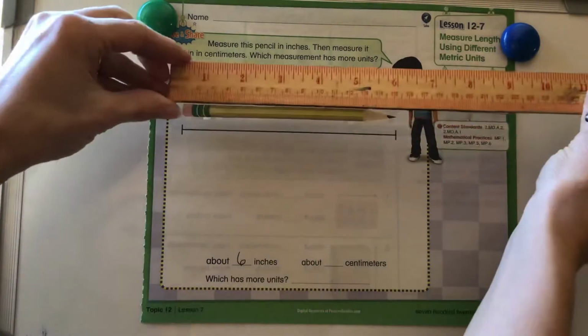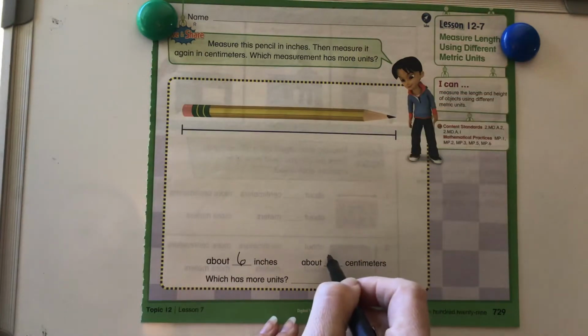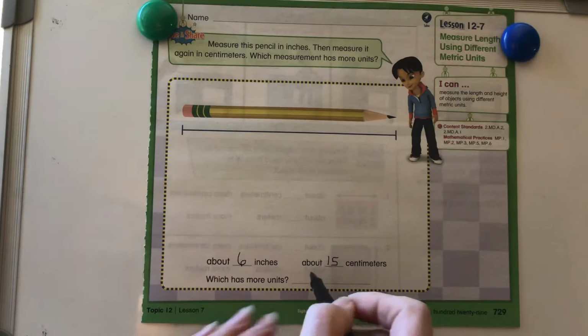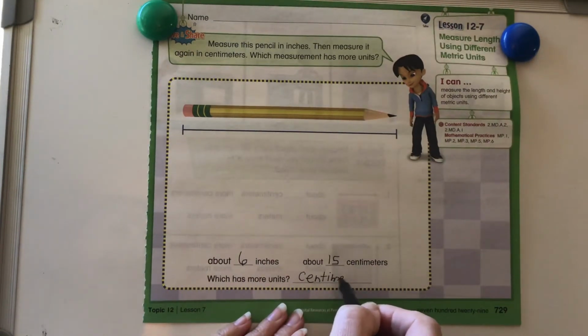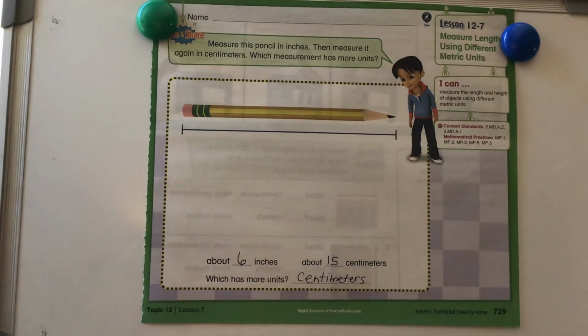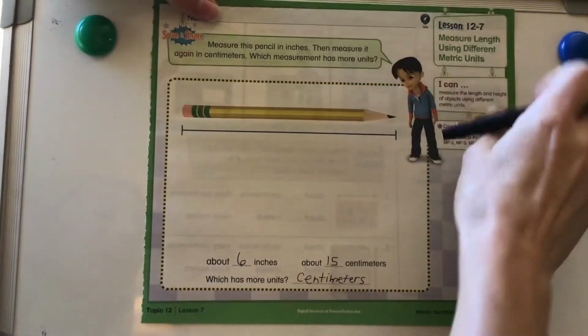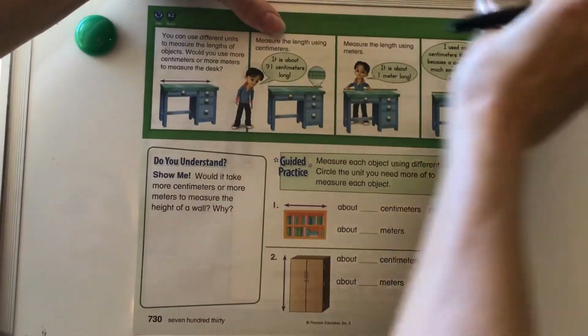And then at the bottom, I'm going to do centimeters. It's about 15 centimeters. Which has more units? The centimeters, because they are smaller. So we're going to need more centimeters to measure the same distance that we would measure in inches. Okay, let's go to the back page.